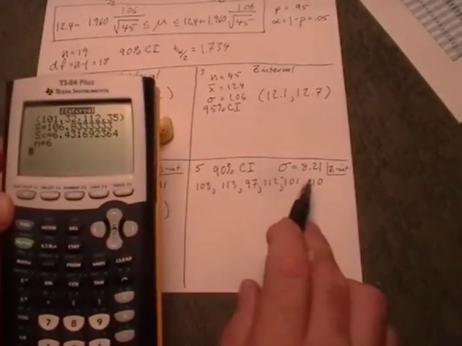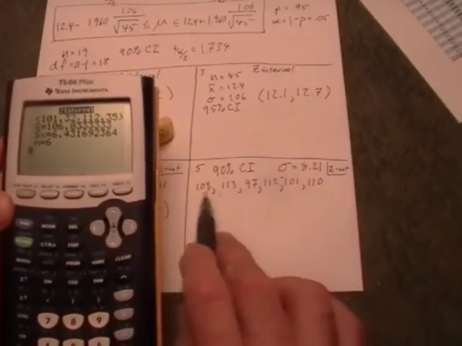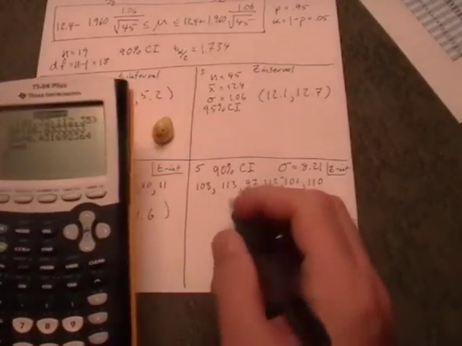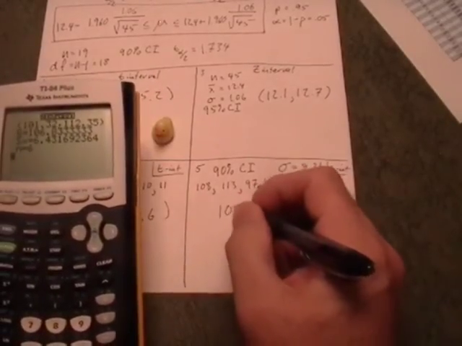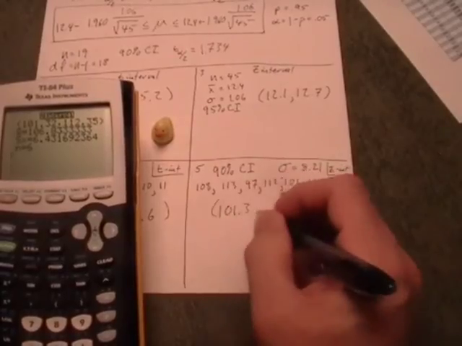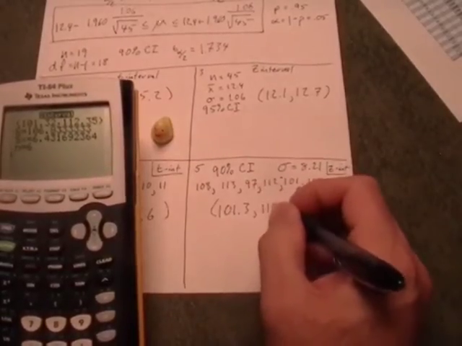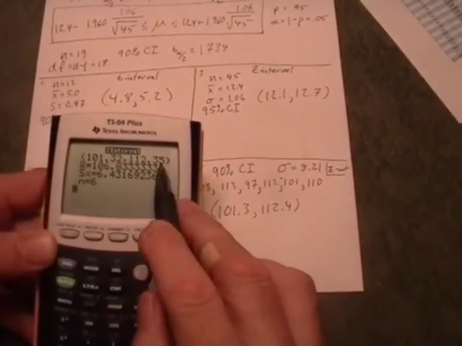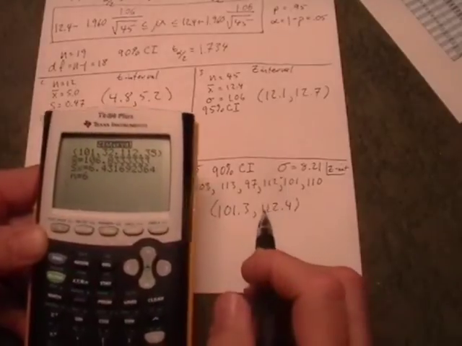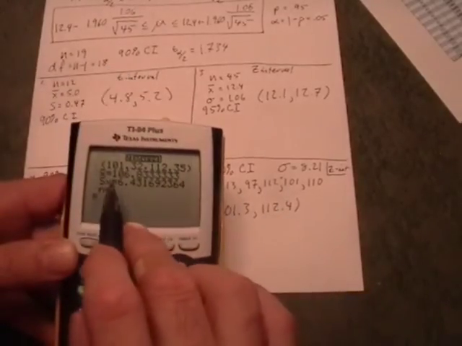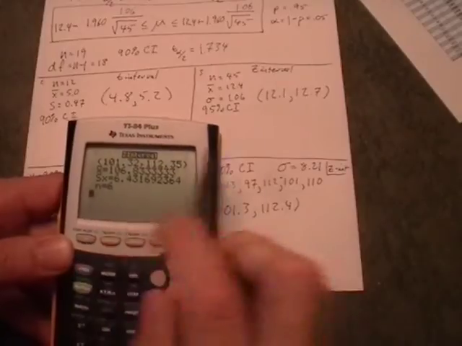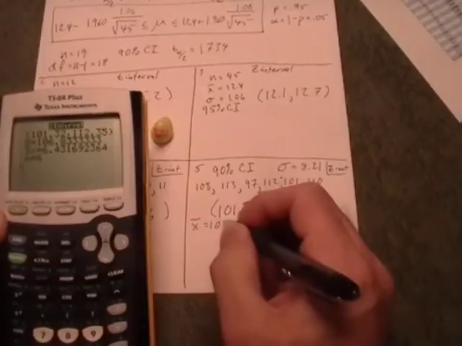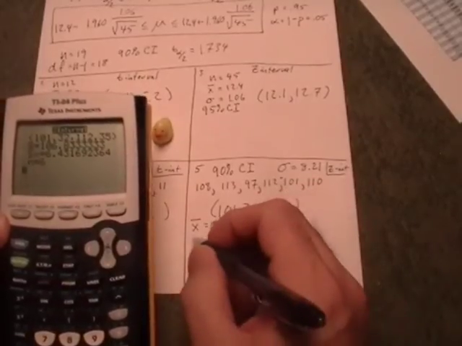Now again, 1 extra decimal place. So the data had 0 decimal places. I want you to put in 1 decimal place. So it would be 101.3 on out to 112.4. If it's exactly 5, you still round up. Again, it does give me summary data, which I find interesting. I want you to write x bar is 106.8.